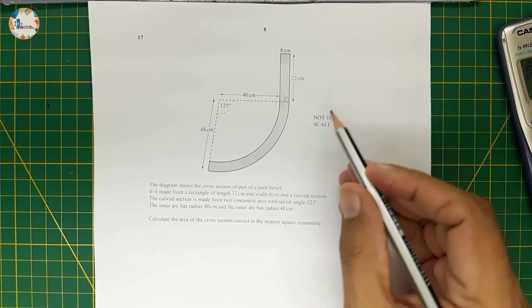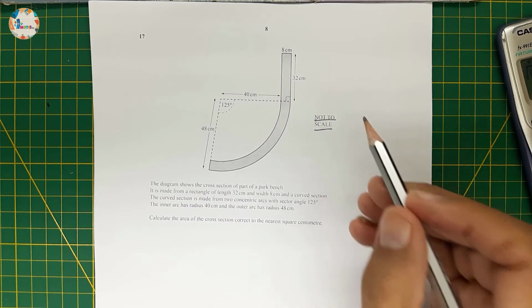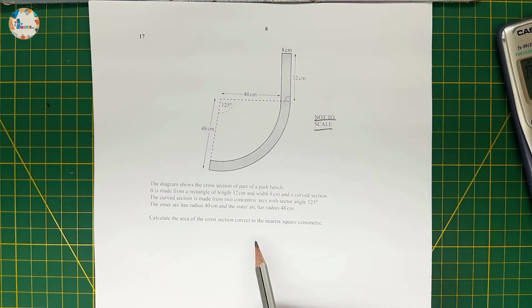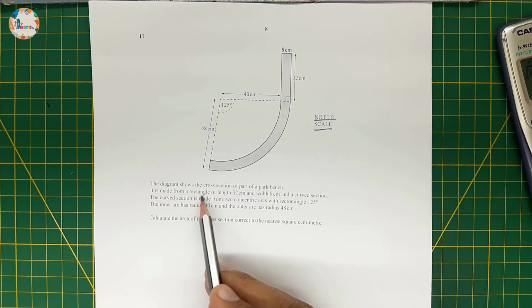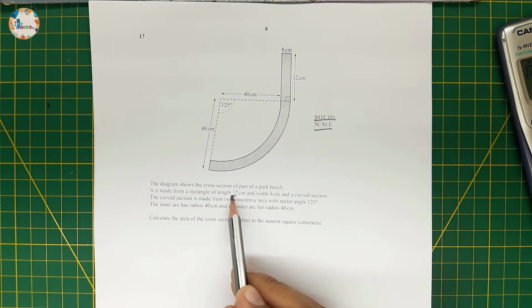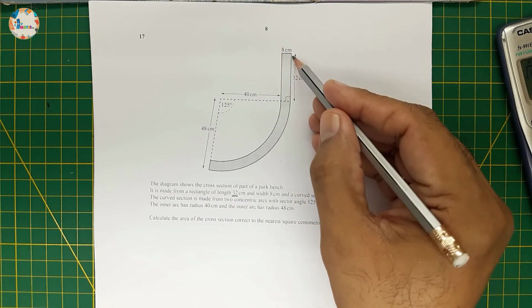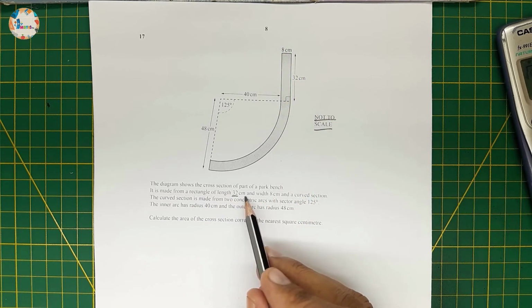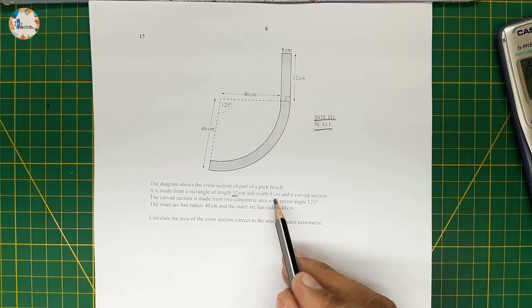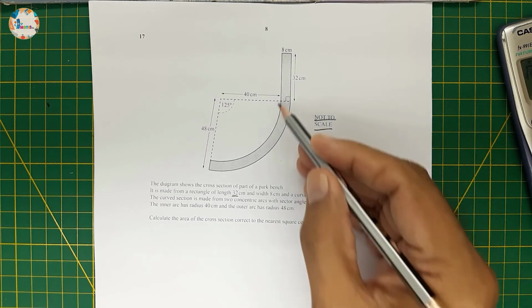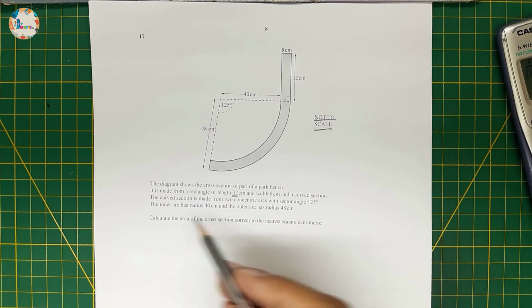The diagram is provided which is not to scale. The diagram shows the cross section of part of a park bench. It is made from a rectangle of length 32 and width of 8, so 8 into 32, and a curved section. So this is the curved section.